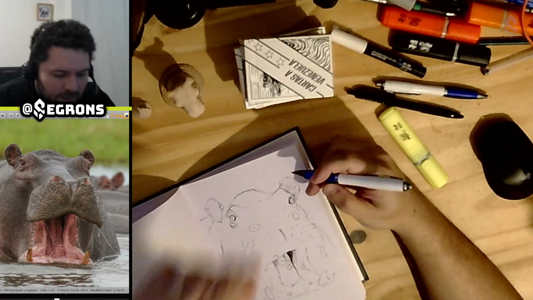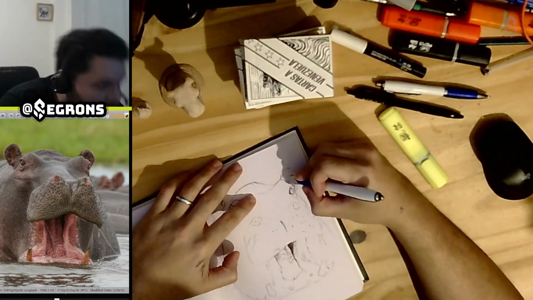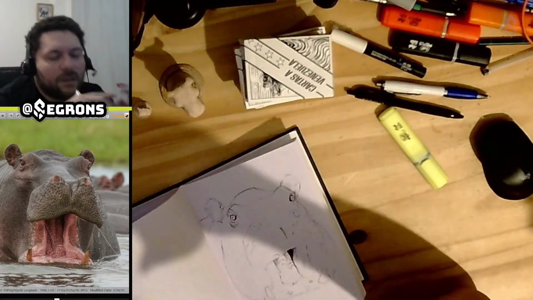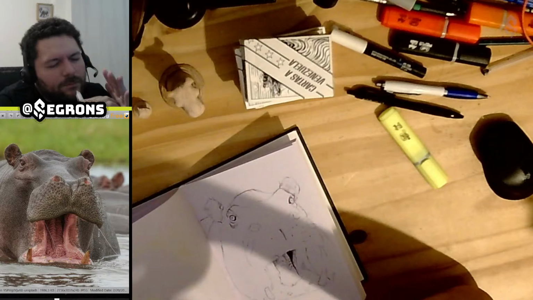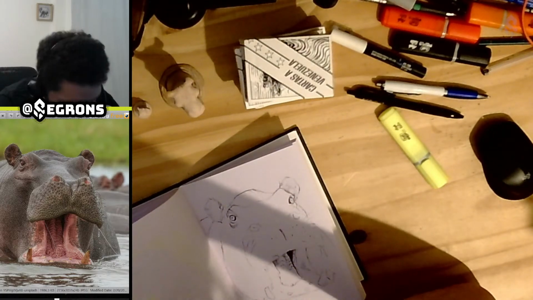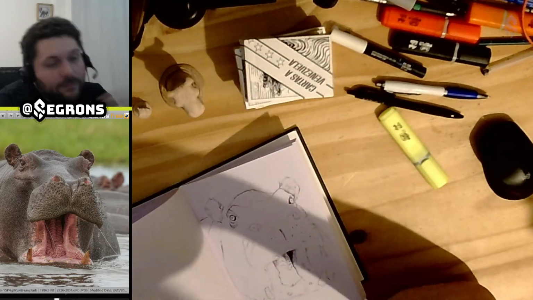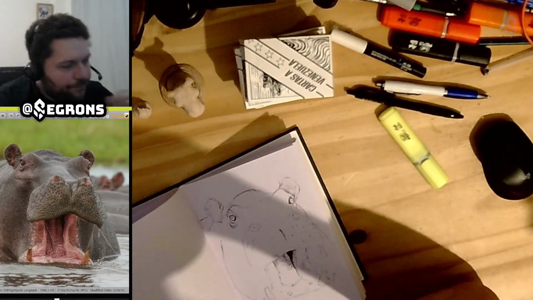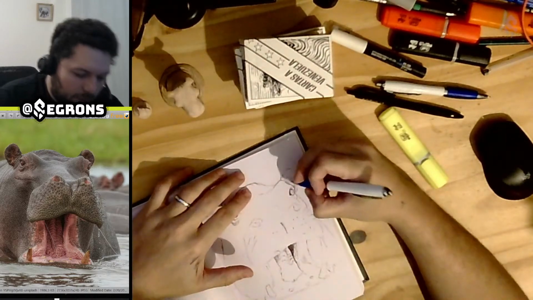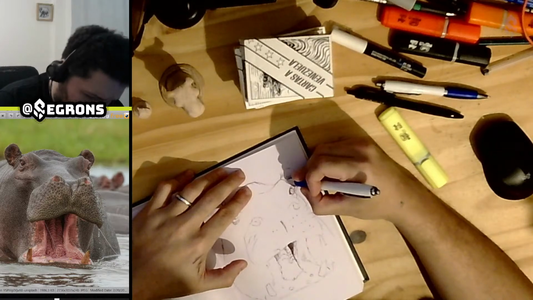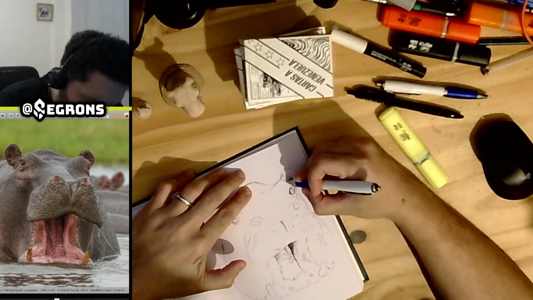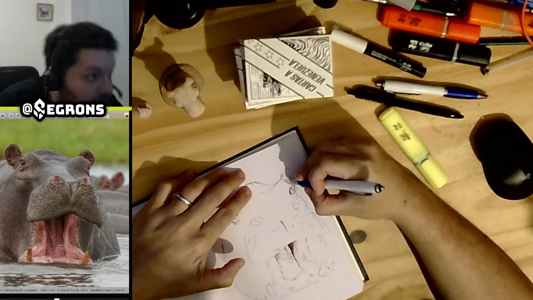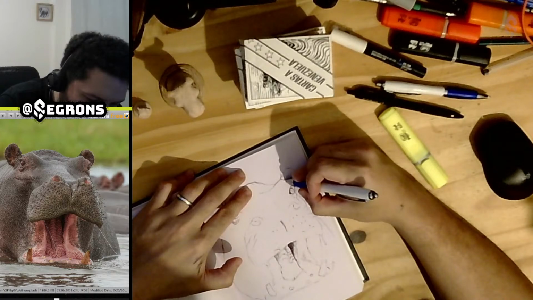Oh, the teeth on these creatures. I think it's similar to, well, all rodents have the same thing, but I was thinking of the ones that make the dams. Beavers. That's the word I was looking for.